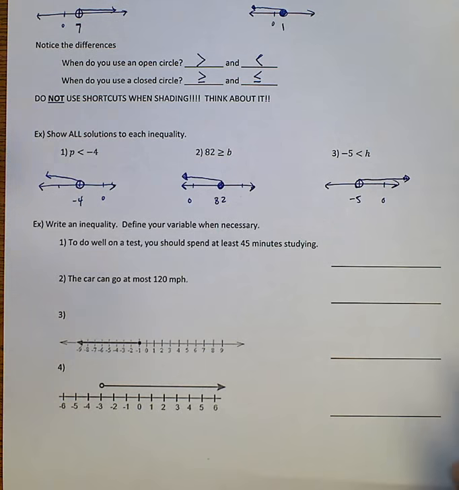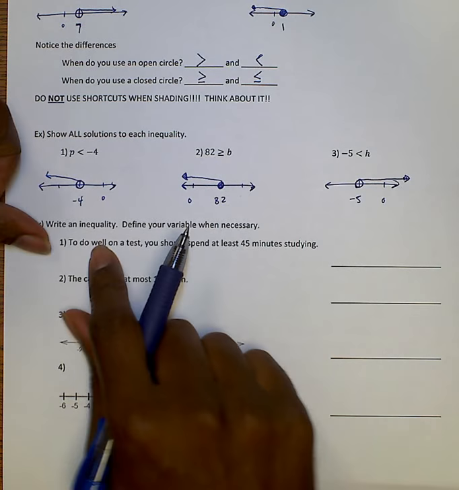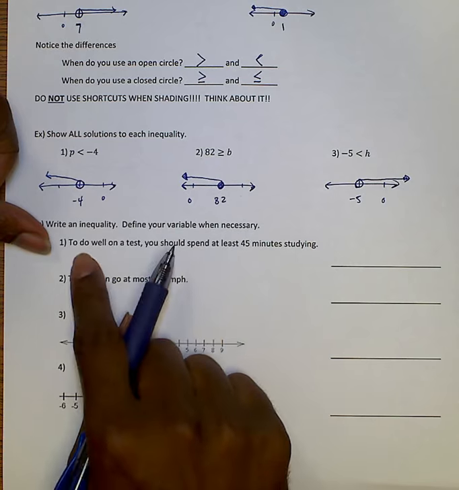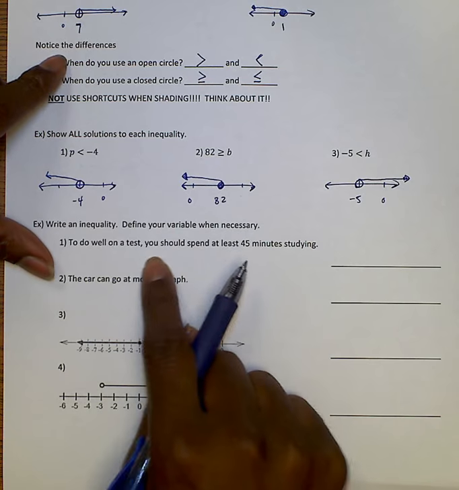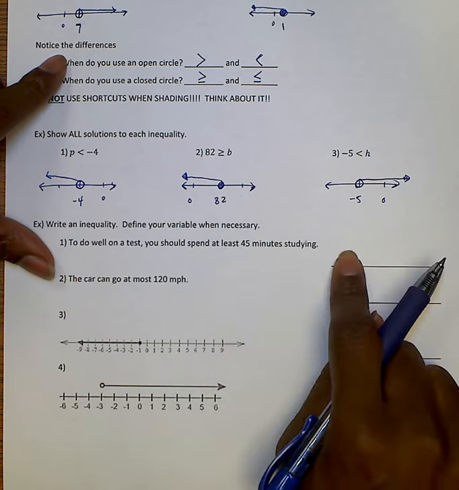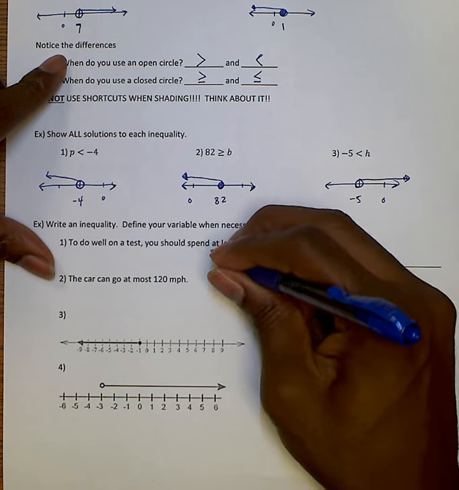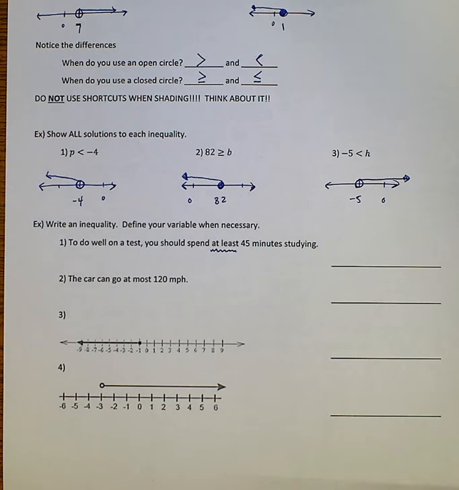All right, so we're going to write an inequality and define our variable as necessary. So to do well on a test, you should spend at least 45 minutes studying. Here's a key word for us, at least. You always think, can I do just this amount? Do I want more or less? Okay, you always think about it with allowance.